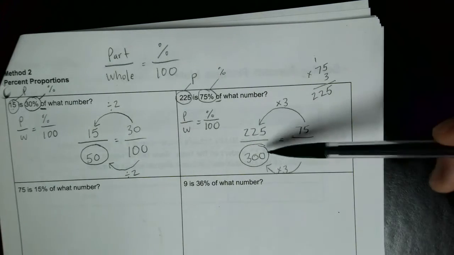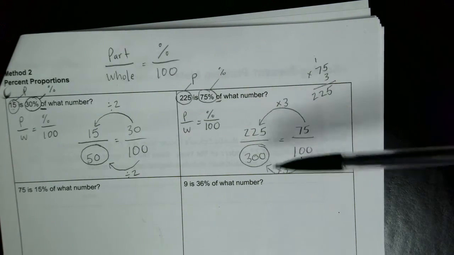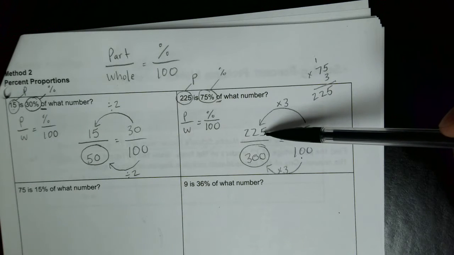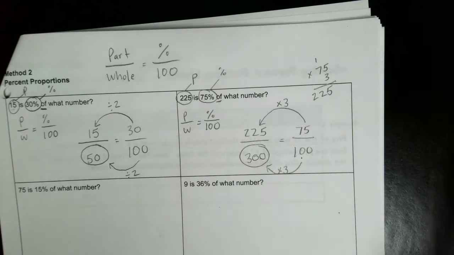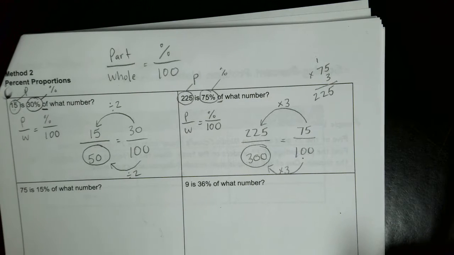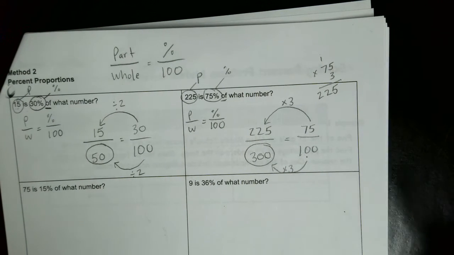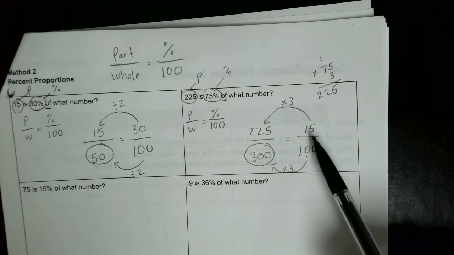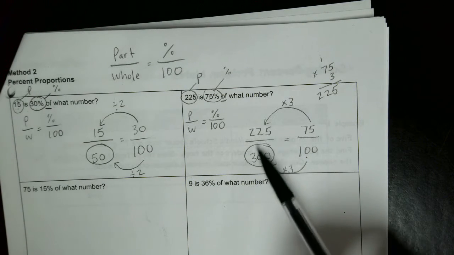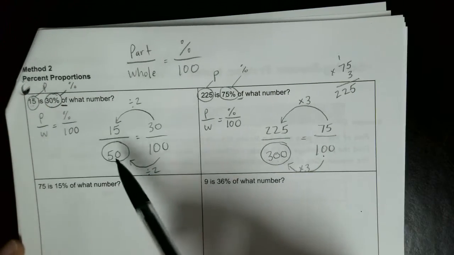So let's say I had 300 jelly beans and I ate 75% of them. That means I would have eaten 225 of those jelly beans. That's quite a bit. But that's kind of putting it into a context, putting it into a story. That's what that would mean. All right, so 225 is 75% of 300. It's closer to 100%. That's why 225 is closer to the whole than maybe the 15 was to 50 over here.